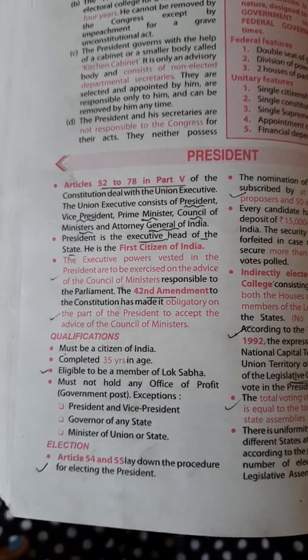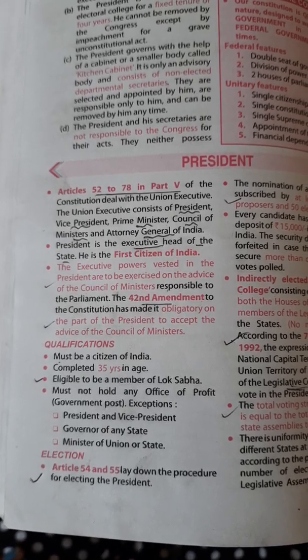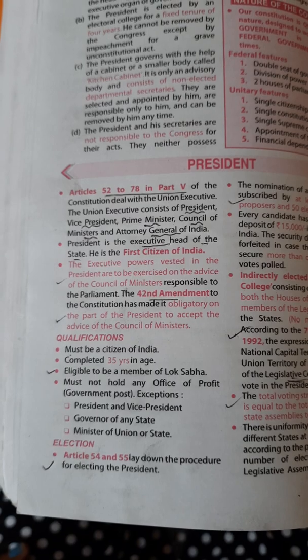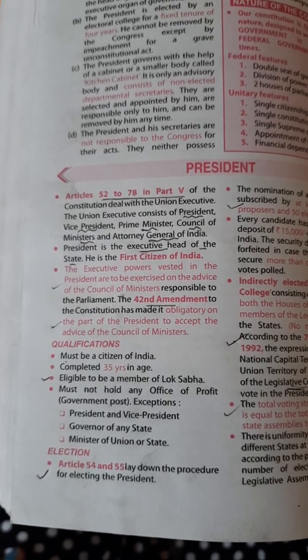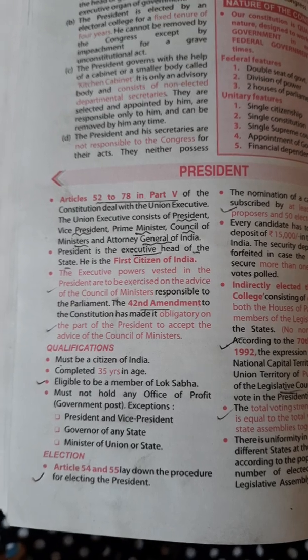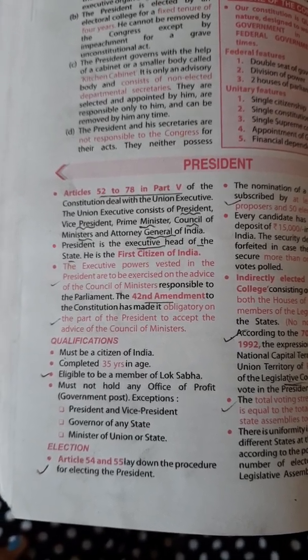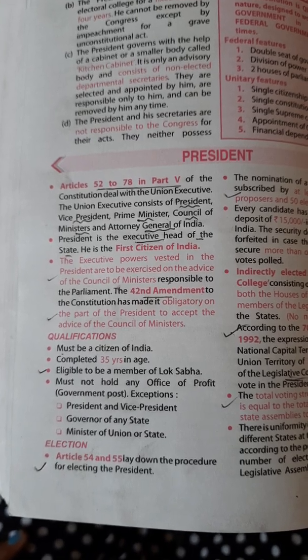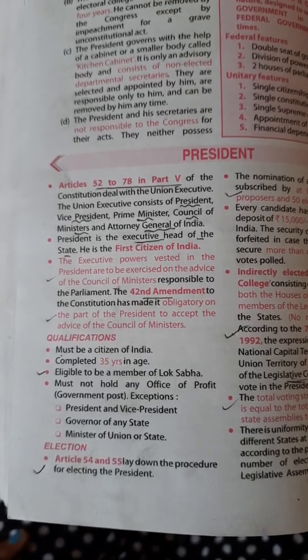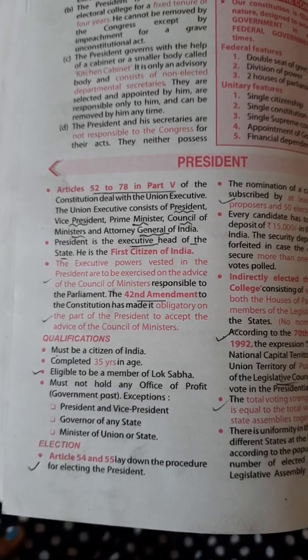The executive powers vested in the President are to be exercised on the advice of the Council of Ministers responsible to the Parliament. The 42nd Amendment to the Constitution has made it obligatory on the part of the President to accept the advice of the Council of Ministers.